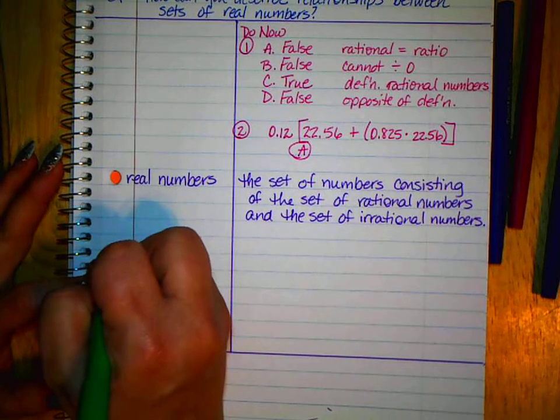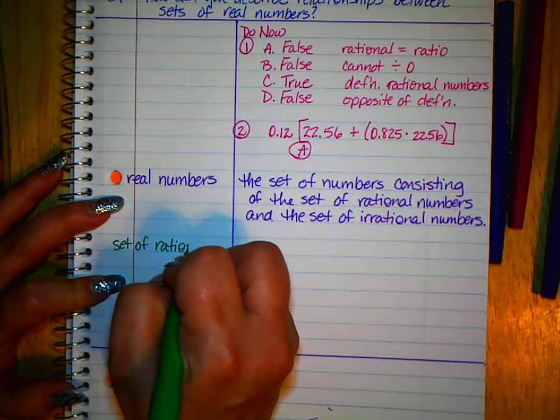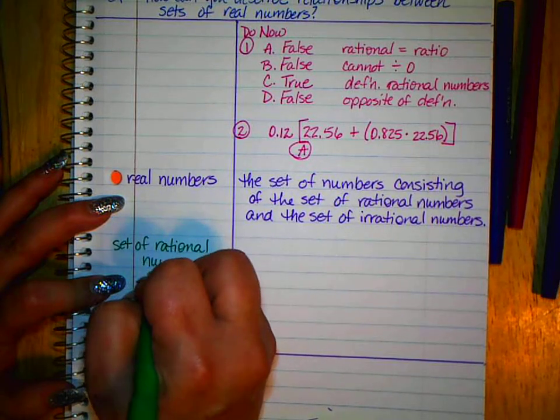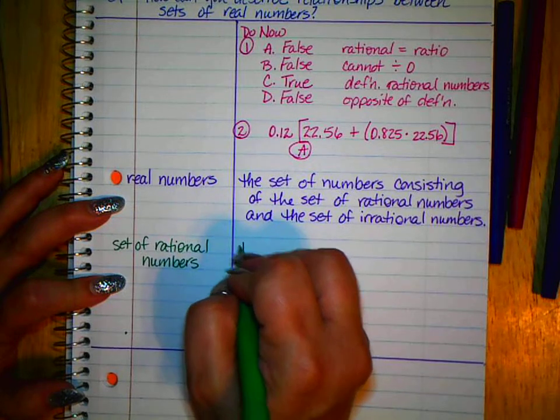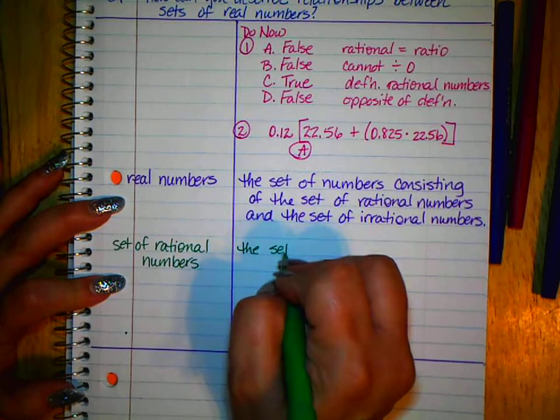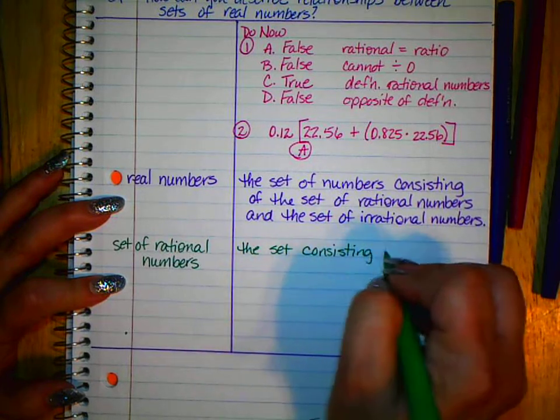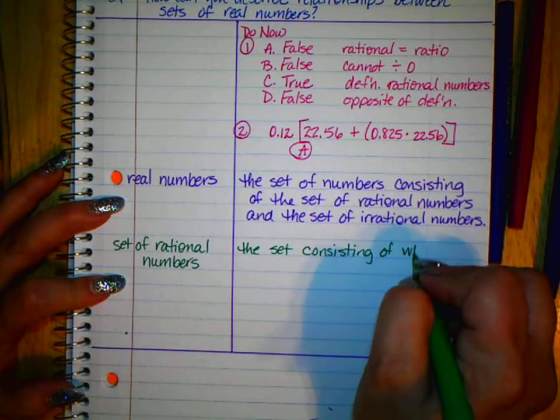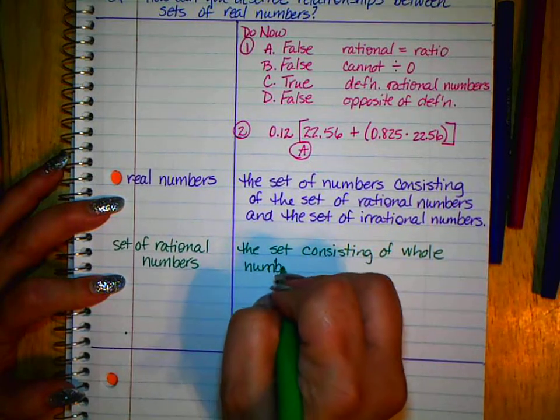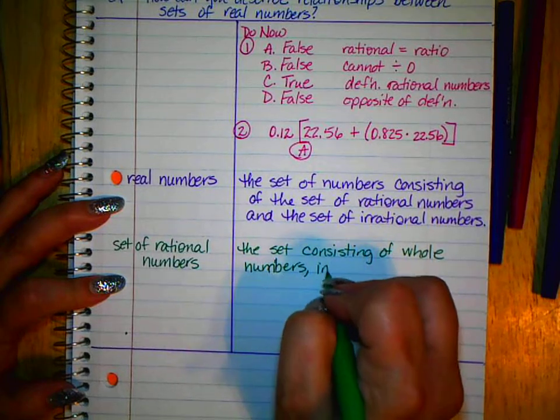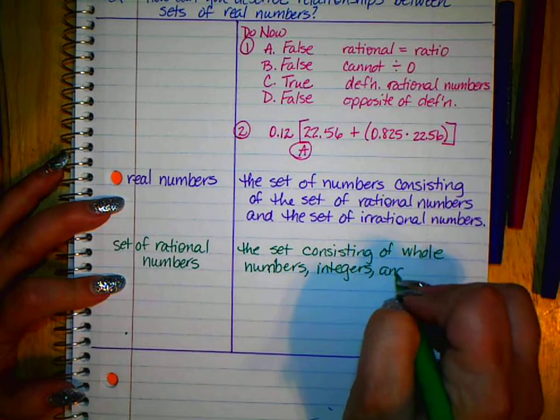Now let's talk about the set of rational numbers. This is the set that consists of whole numbers, integers, and fractions.